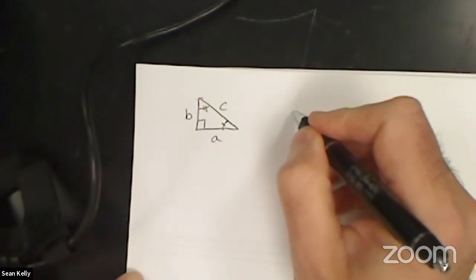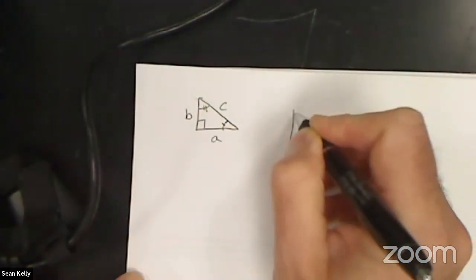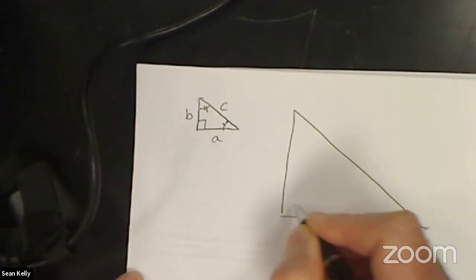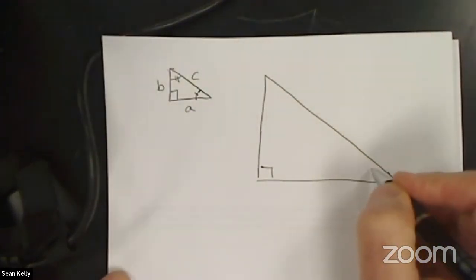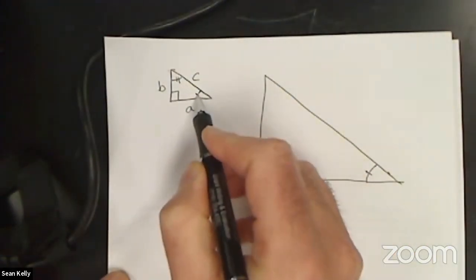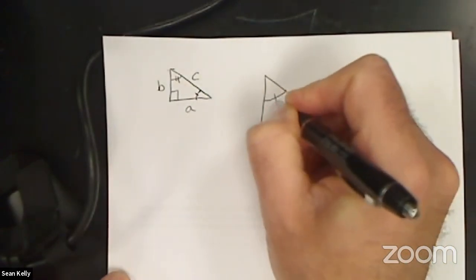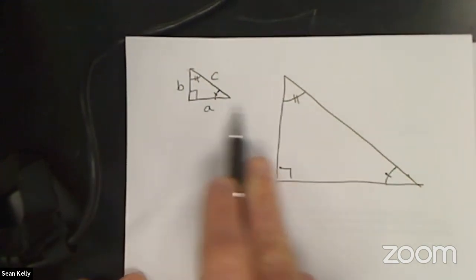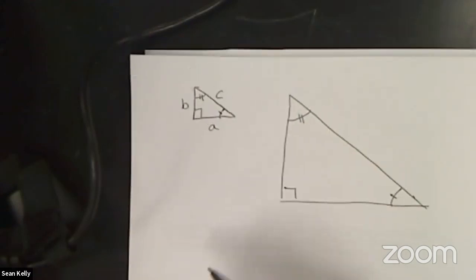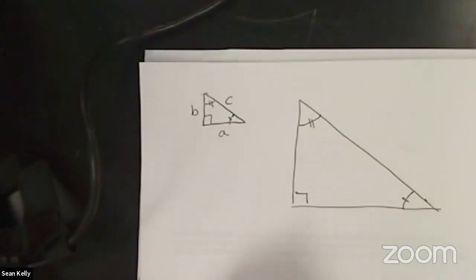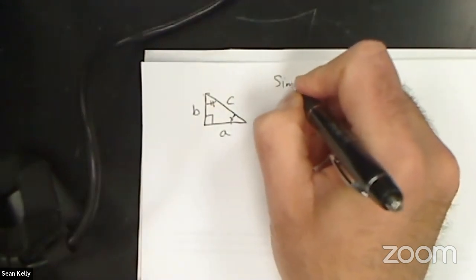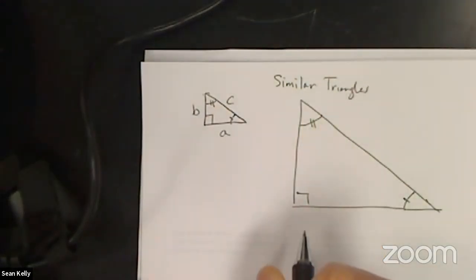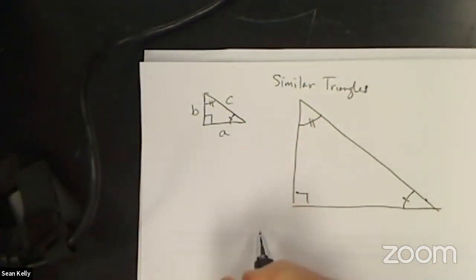Okay, now what I'm going to do is draw a big version of the triangle. And it has the right angle again. And this angle is the same as this angle here. And this angle is the same as this angle here. So what do you call it when two triangles have the same set of angles? Does anybody remember what that's called? In Portuguese. They're called similar triangles, right? And these are really cool because they have a neat property, right?